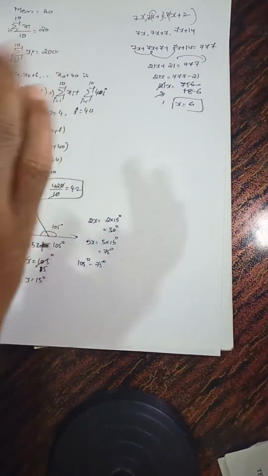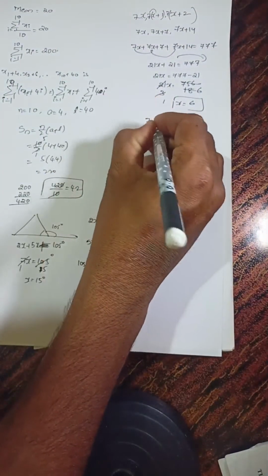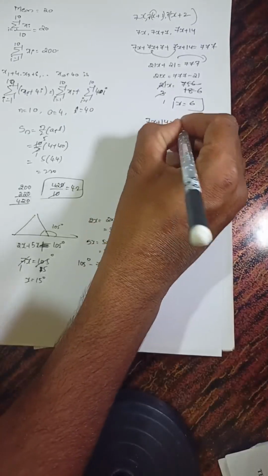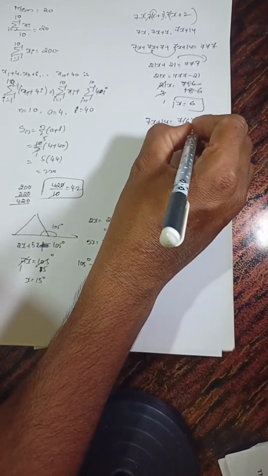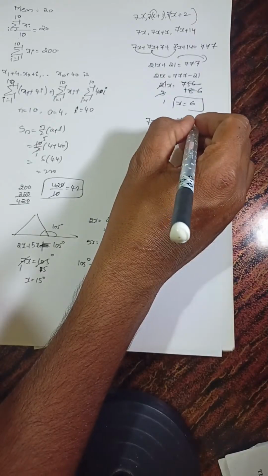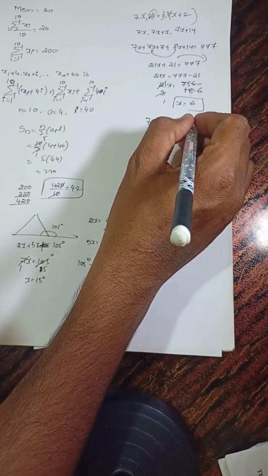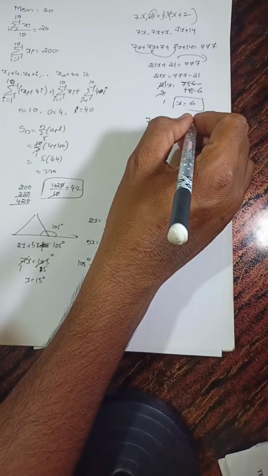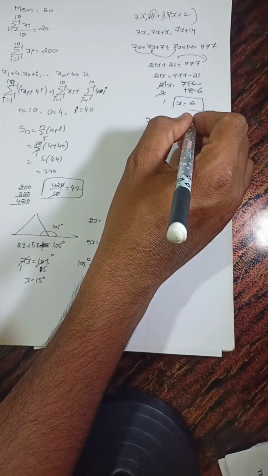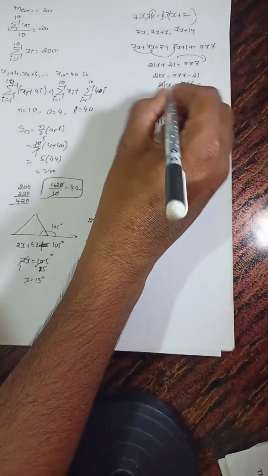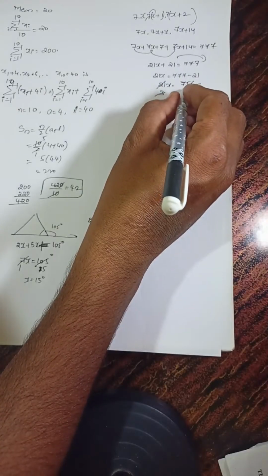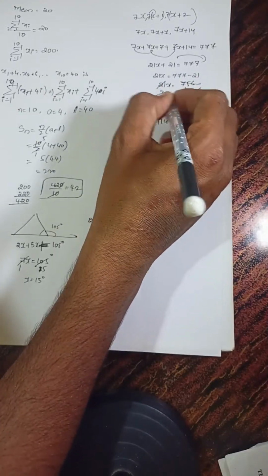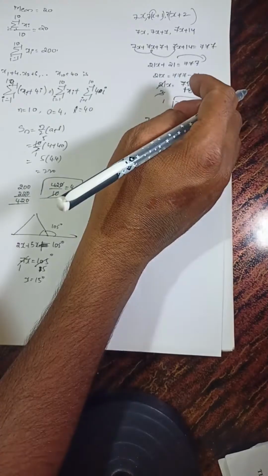Then the biggest multiple is 7x plus 14, 7 into 36 plus 14.